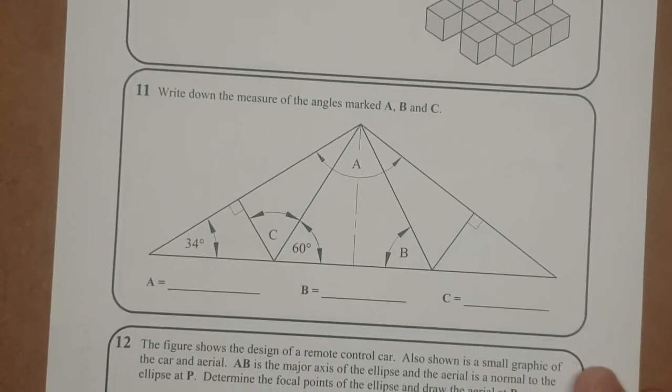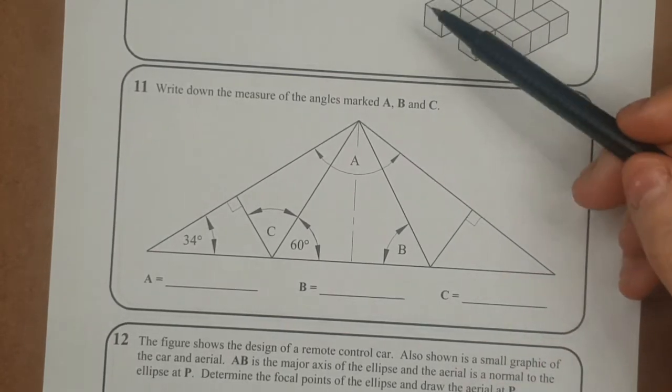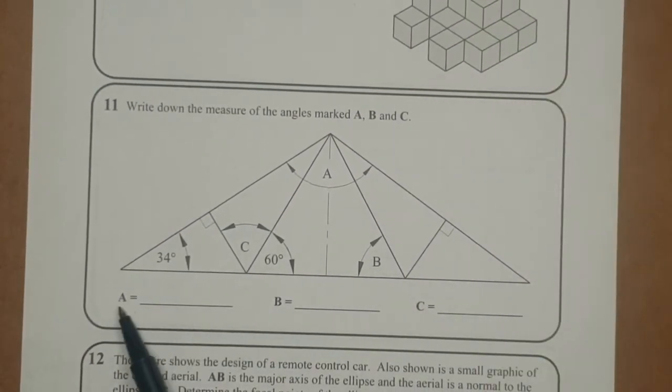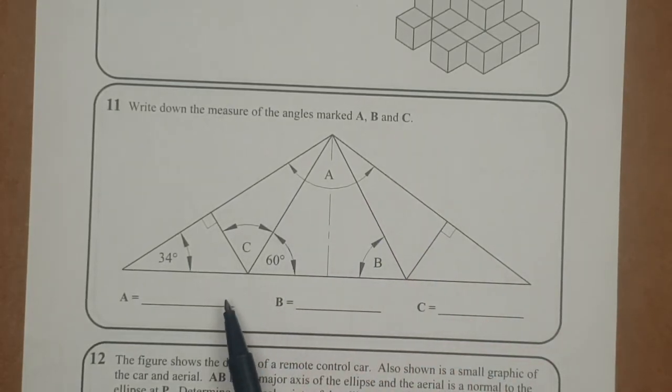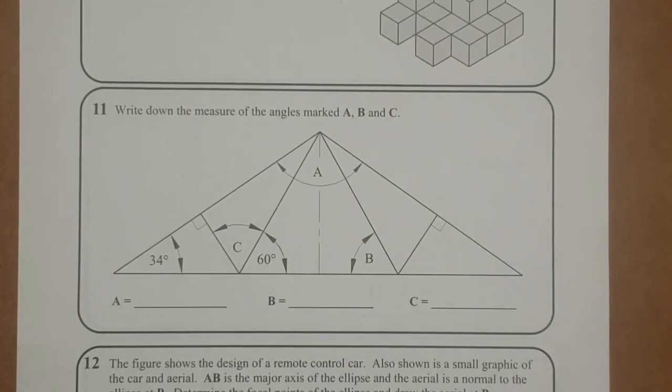Up next is angles. So this time, what are we dealing with? Write down the measure of the angles A, B, C. Angle A up top. It's a little bit open-ended here. It should probably give us a little bit more information.